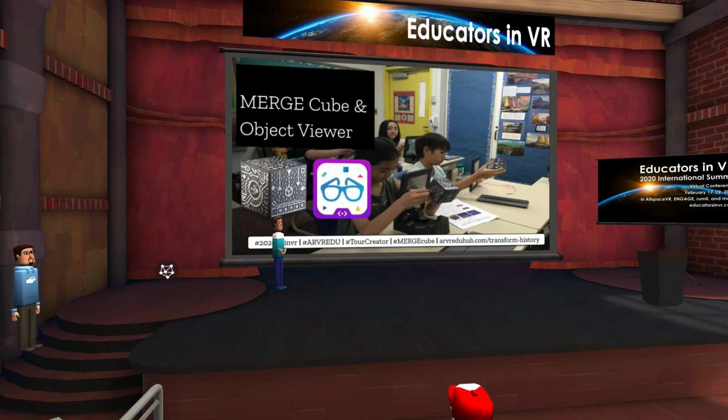And then on the AR side, for our AR Artifact Museum, we're using a real tangible tool called the Merge Cube. Is anybody familiar with the Merge Cube? Anybody ever used it before?